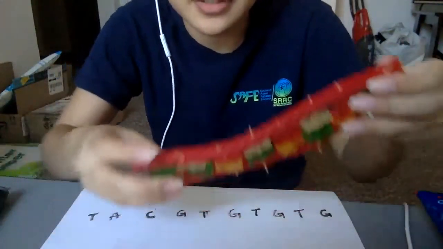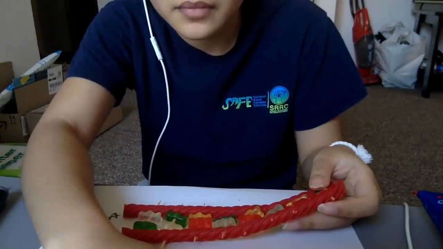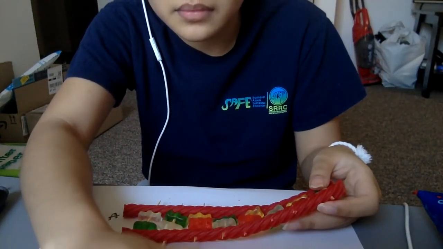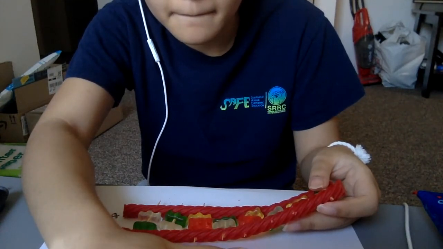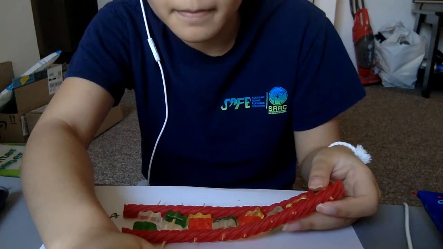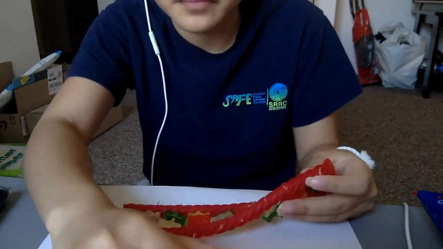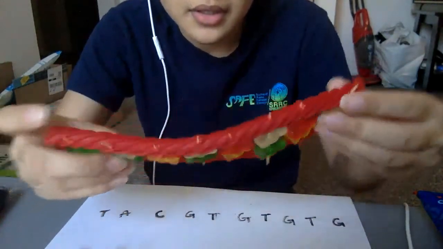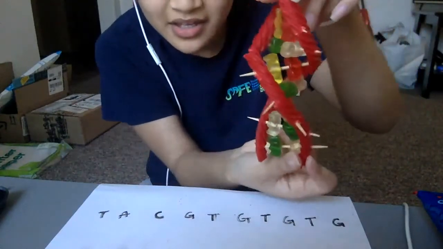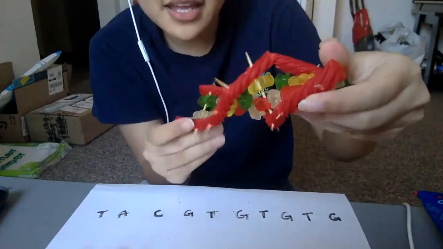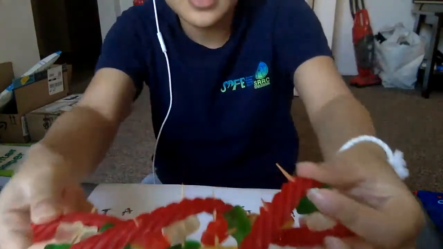Very cool. And if you're finished with making your model, you go ahead and twist your candy DNA model, and it looks just like a DNA model, like a double helix.